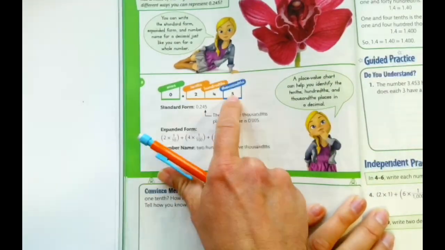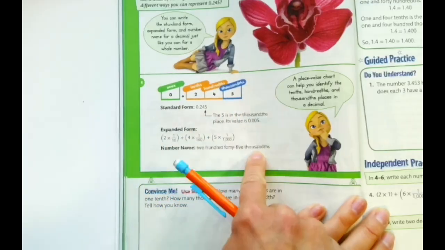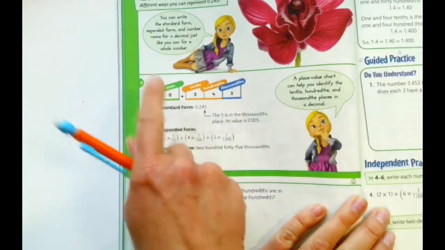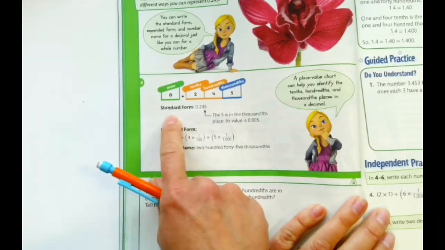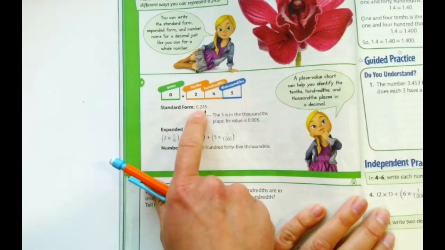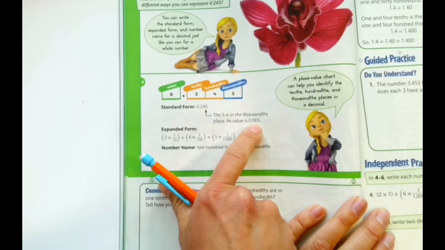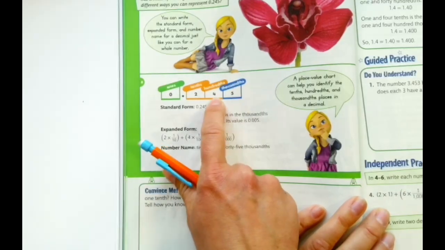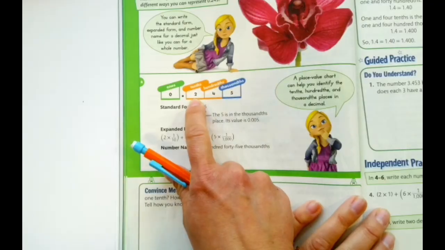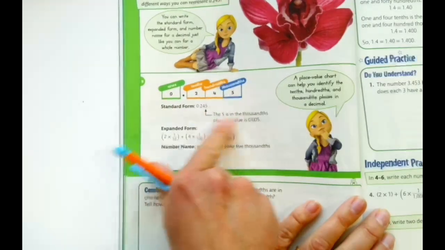245, I read the whole number, 245 thousandths. I could also say 0 and 245 thousandths. But the standard form is just the number. The 5 is in the thousandths place. Its value is 0.005. What do you know about the value of the 4 in the hundredths place? What do you know about the value of the 2 in the tenths place? You should be able to answer those questions.